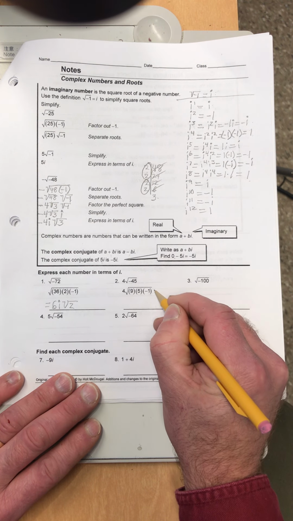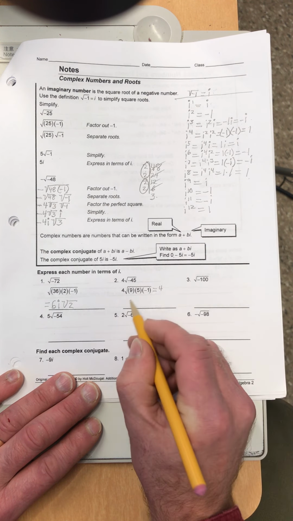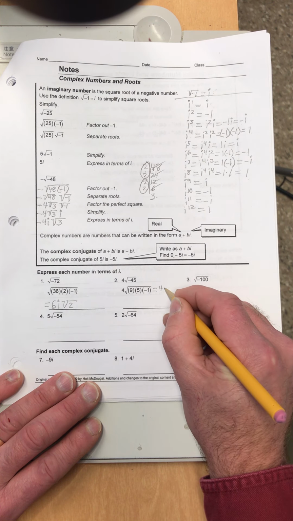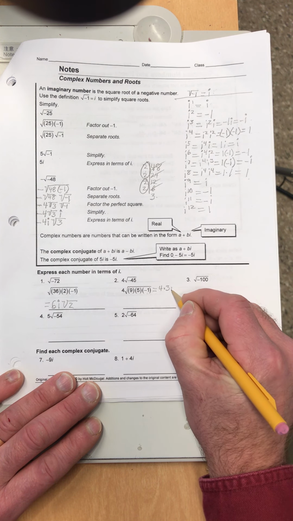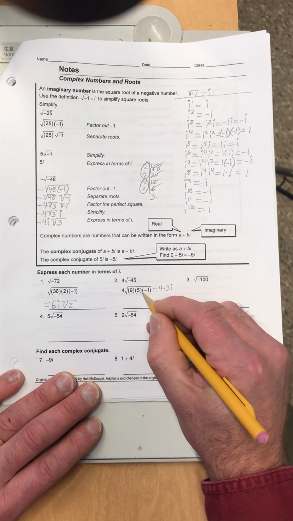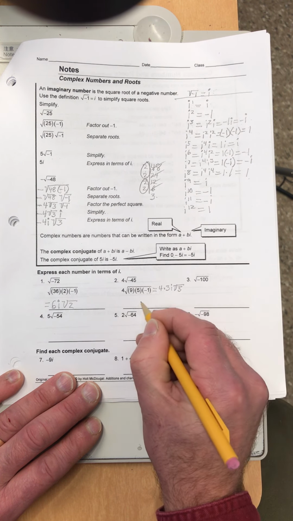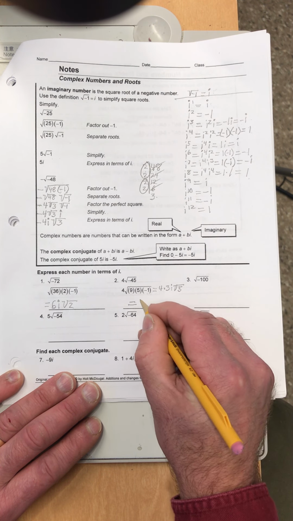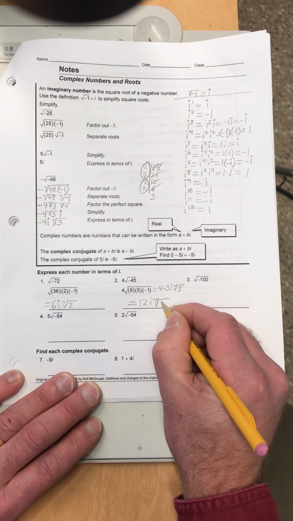Okay, on number 2, we've already got 4, so I'm going to write this down in 2 steps. I'm going to take the square root of 9, which is 3. I'm going to take the square root of negative 1, which is i. I cannot take the square root of 5, so it stays back under the radical. So this would end up being 4 times 3, which is 12, i times the square root of 5.